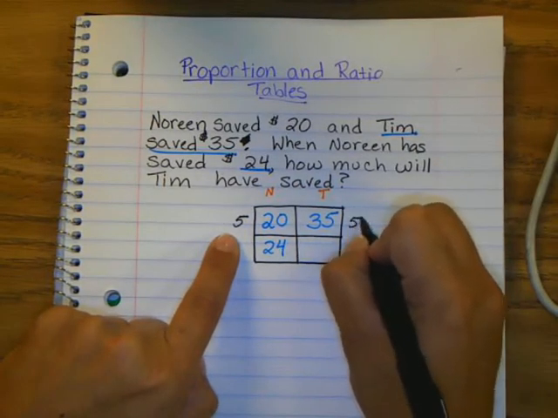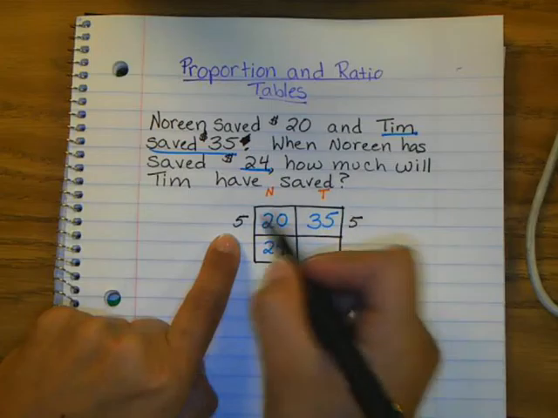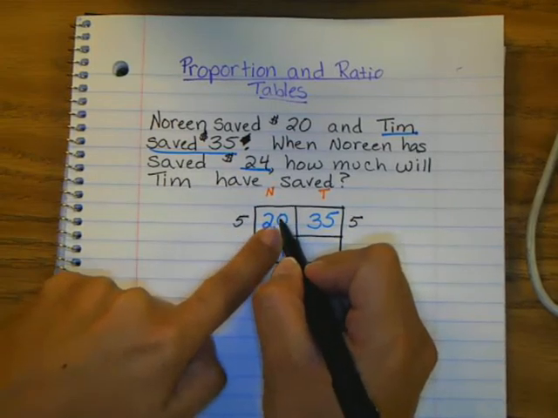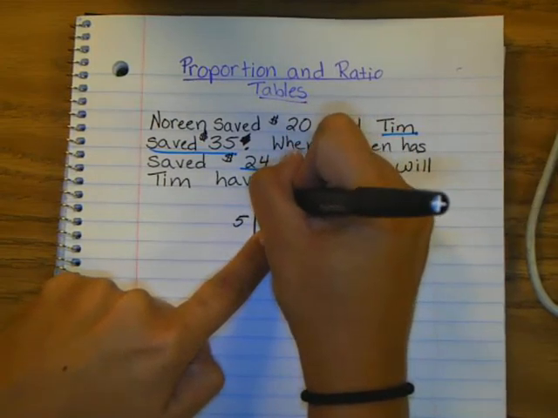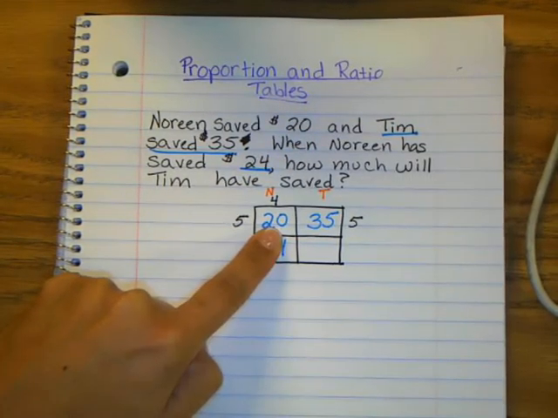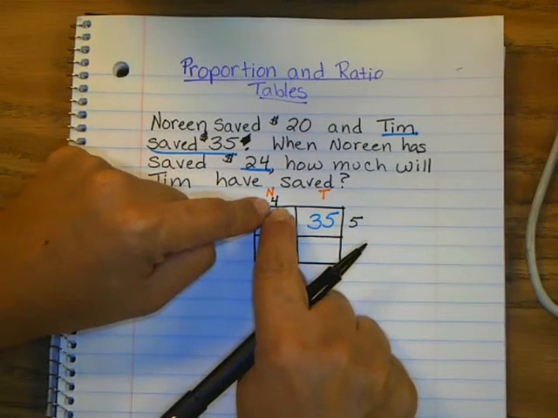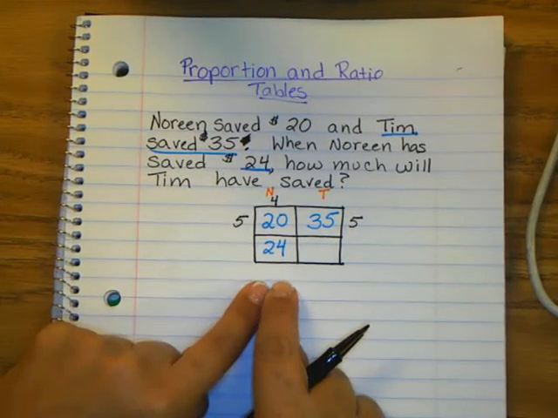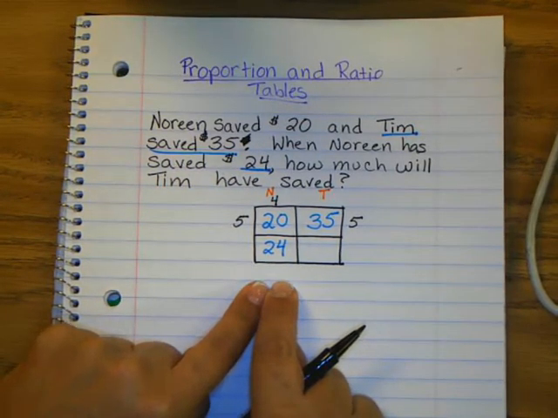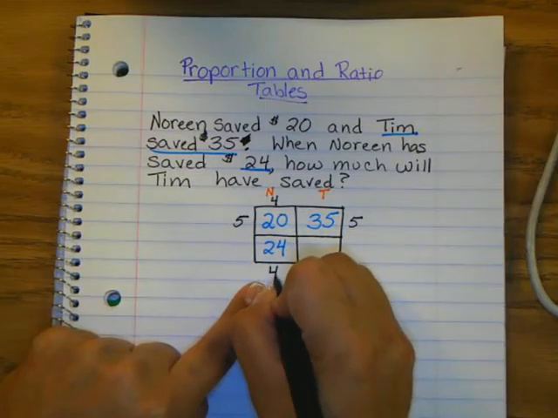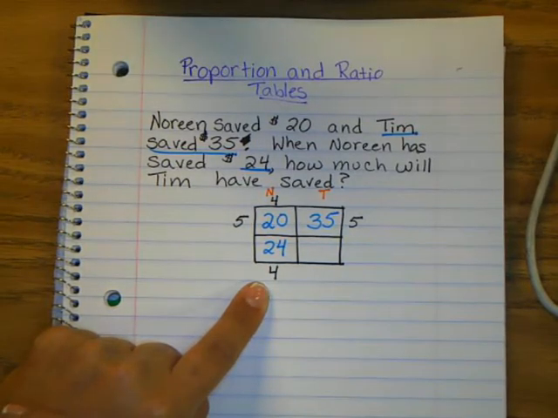In a factor puzzle, if I have a 5 here, remember I'm going to put a 5 over here. And then I said 5 times what is 20? Well, you guys just told me 4. So if I put a 4 here, what do I put down here? A 4.